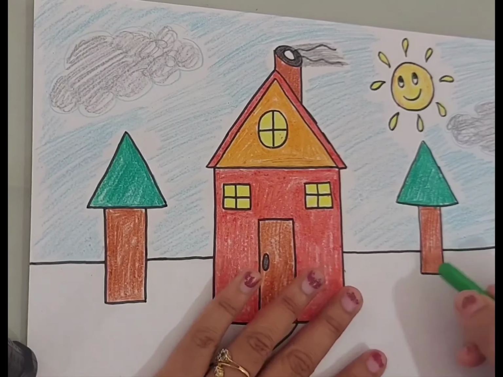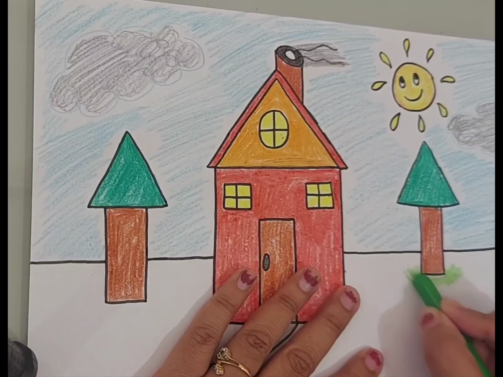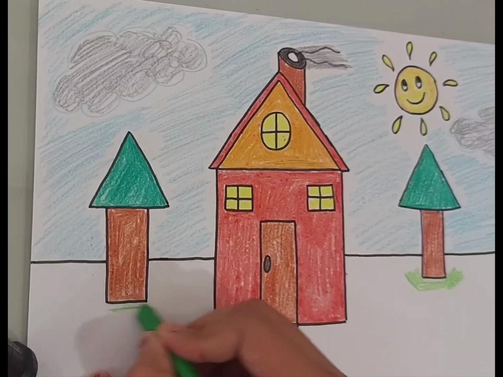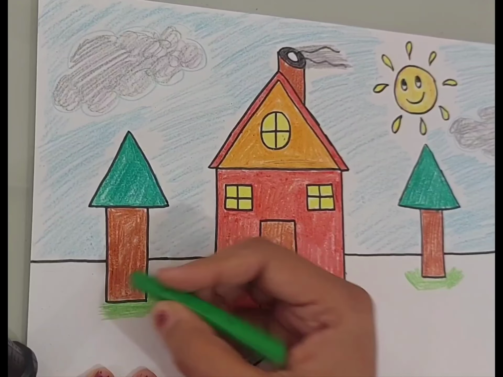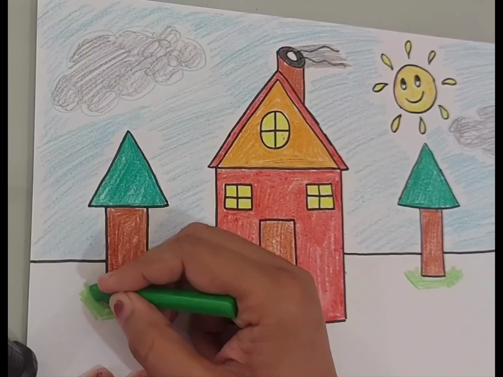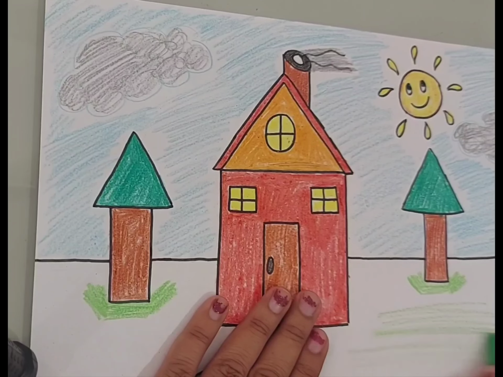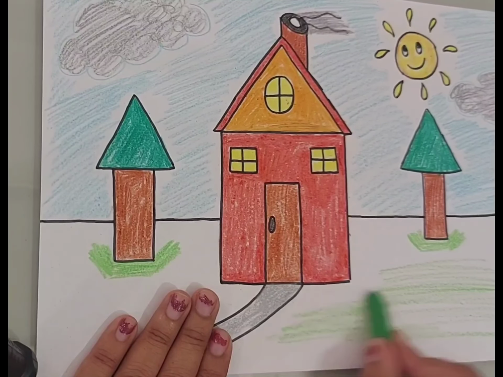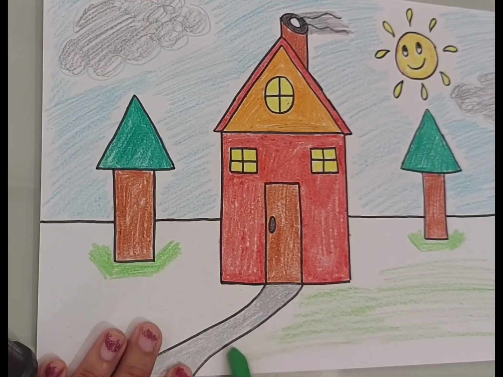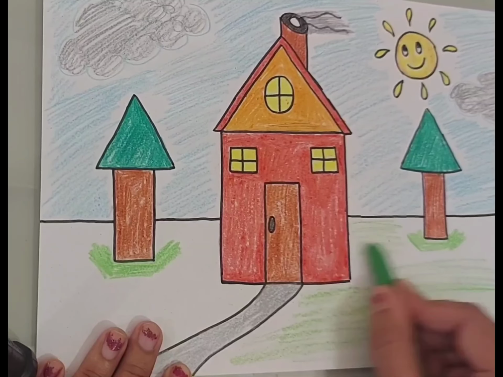Now, we'll show up some land area. I'm making some grass around the trees by using light green color crayon. And show up some land. Wow, really, it's very beautiful.